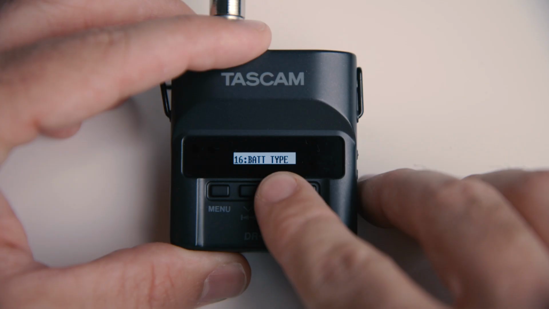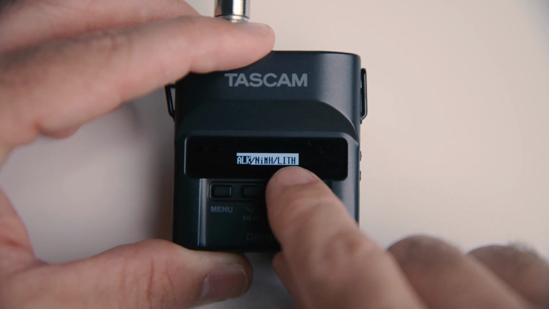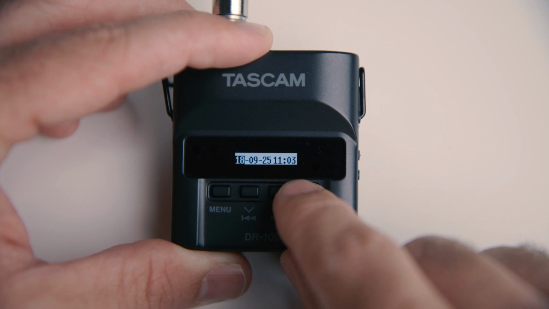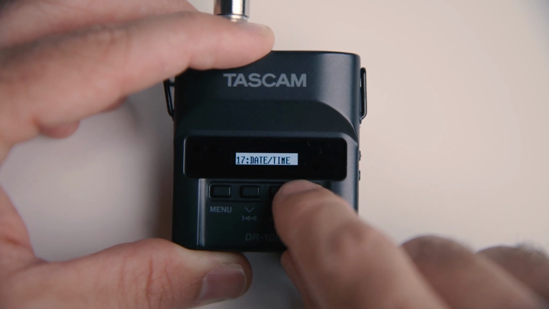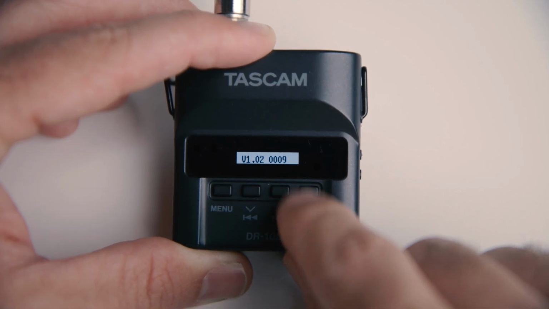Mic bias on. Battery type, what kind of battery? What kind of AAA do you have in there? An alkaline, a nickel metal hydride, a lithium battery? Date and time, that's where you set the date and time. System initiation. Initialize, nuke the thing, get it back to factory, and then you can look at the info from there, and then you're back around the horn.